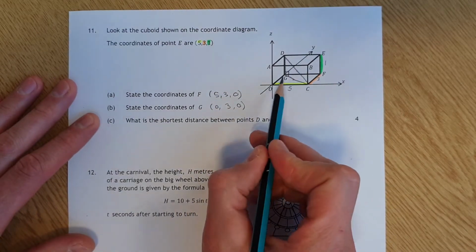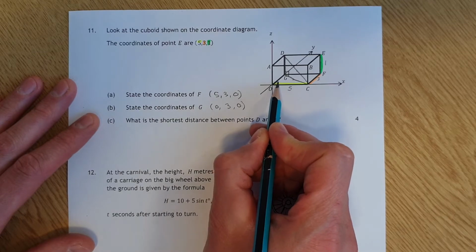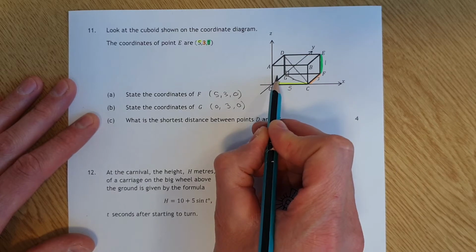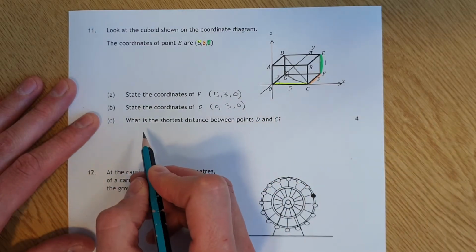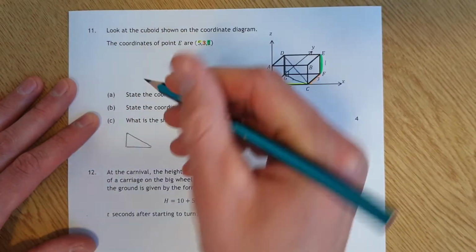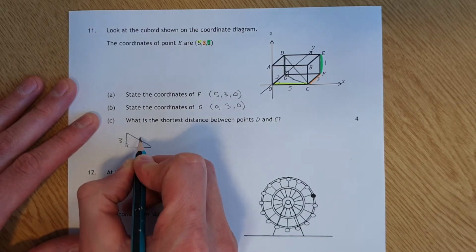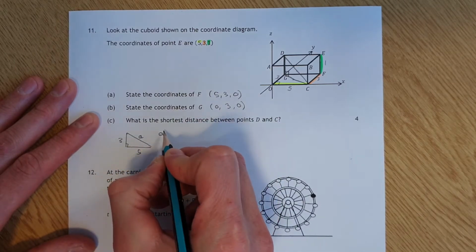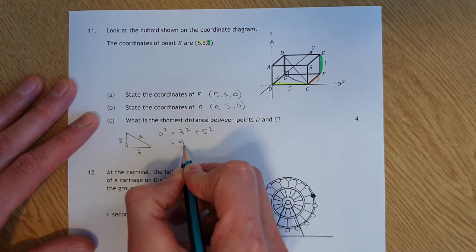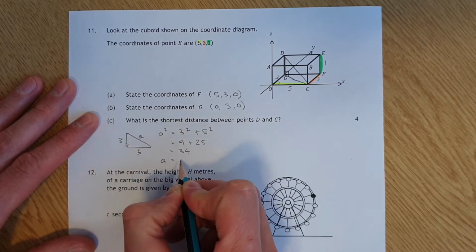So what we're going to do first of all is look at this little triangle here. Well, the base of the cuboid is a rectangle, so there's a right angle in the corner. If that's 3, then that has to be 3 as well. So basically we've got a little triangle with 5 and 3 as 2 of the sides. I'm just going to call that side A. So A squared equals 3 squared plus 5 squared. That is 9 plus 25, and that's 34. So A equals the square root of 34.